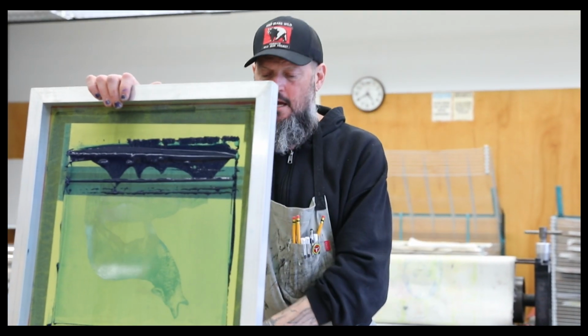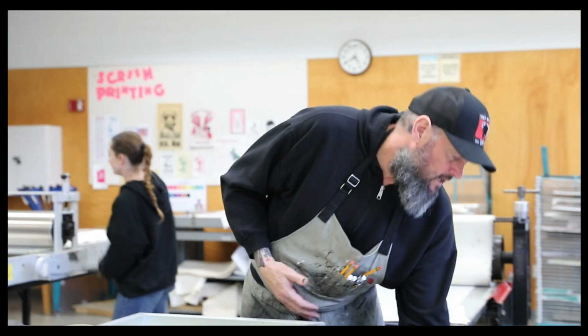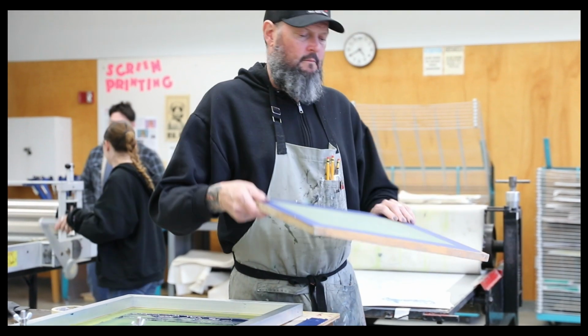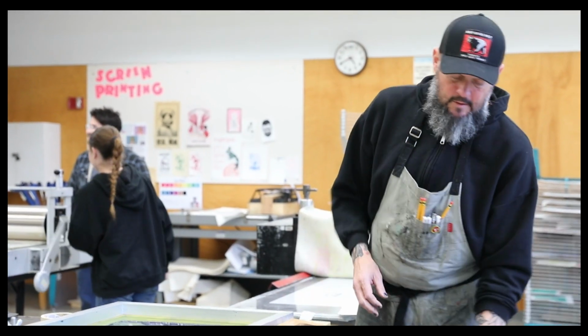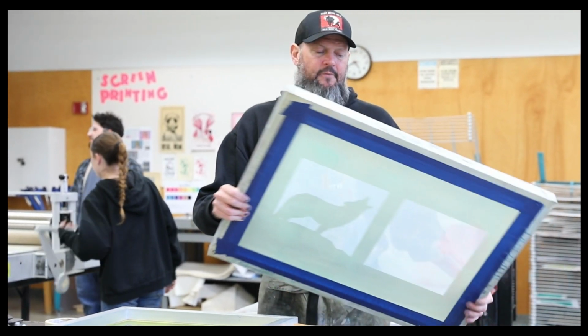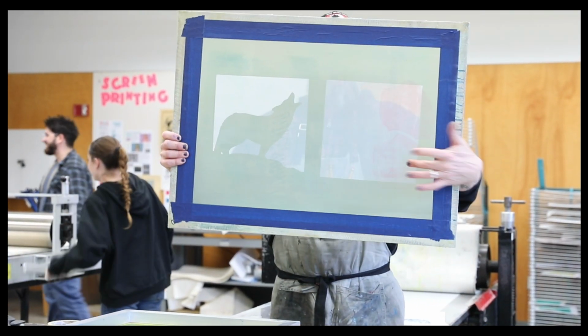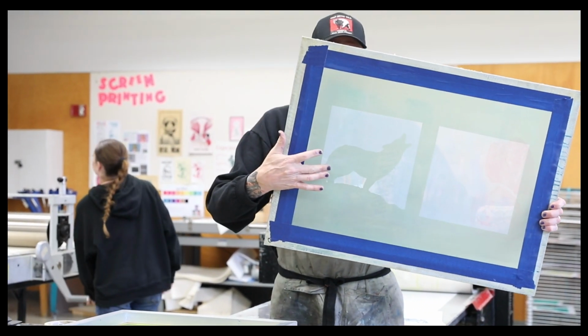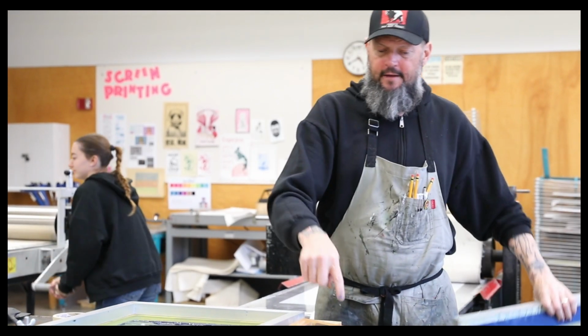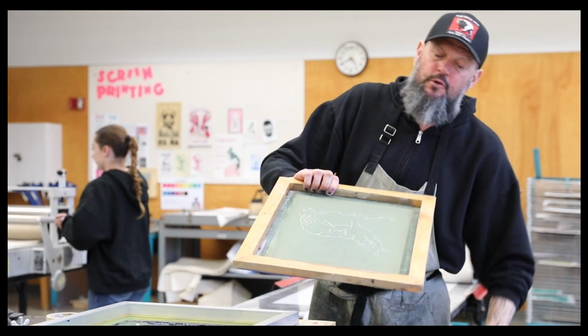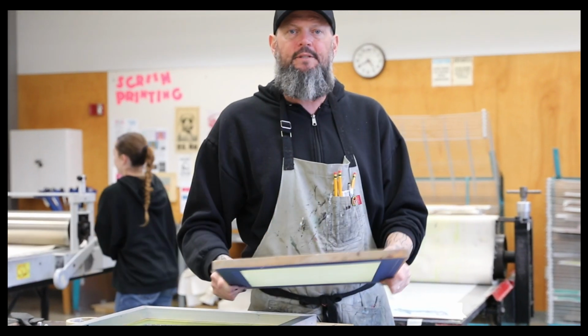Obviously he did it at a larger scale, but very similar process. So again, I'm using essentially 3 screens, but it has 4 different images on it. So this is the background, second print, third, and then fourth. And this fourth one is used twice to kind of double the image.